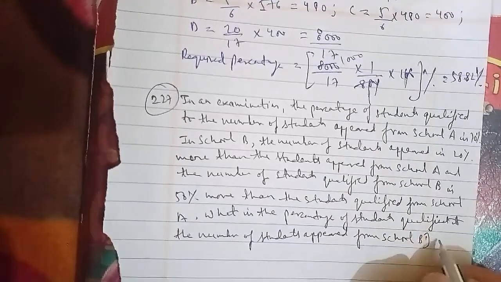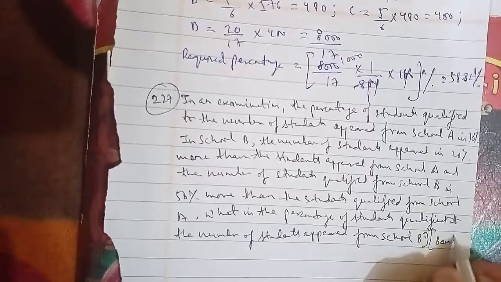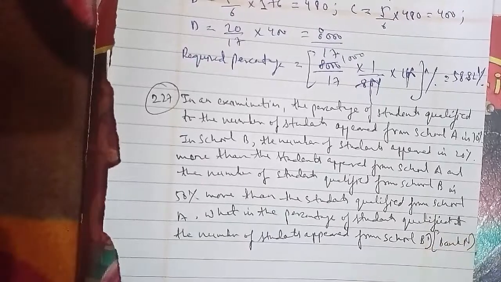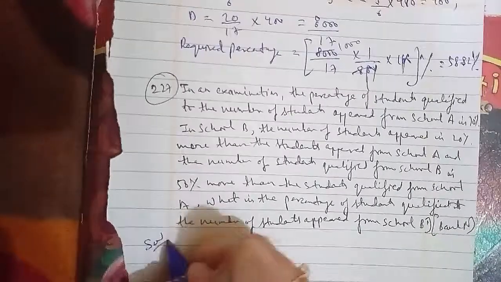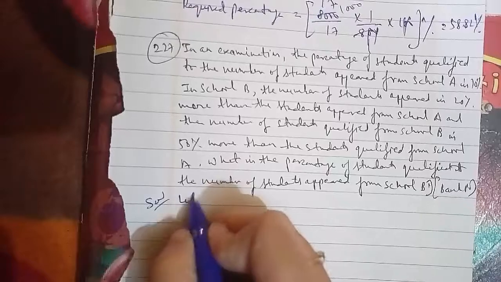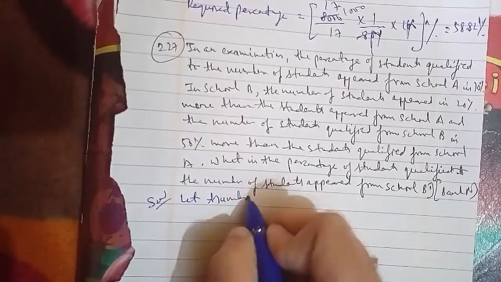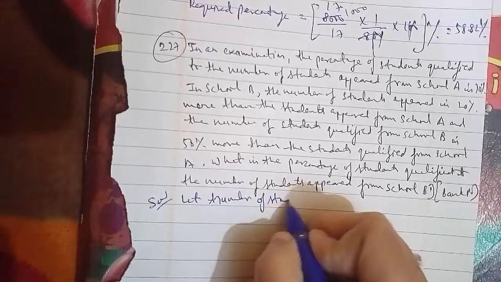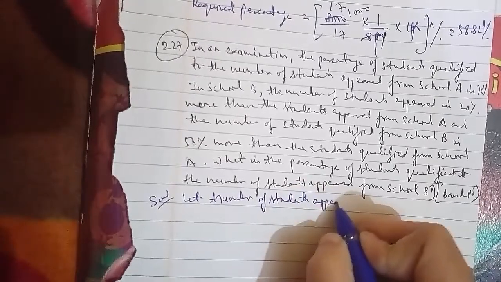So this has been asked in a bank PO question. Let's go ahead for the same. Let the number of students appeared from A equal 100.